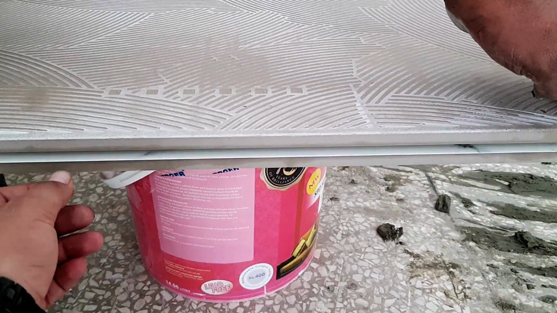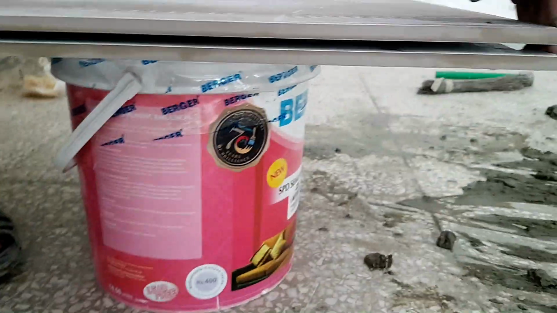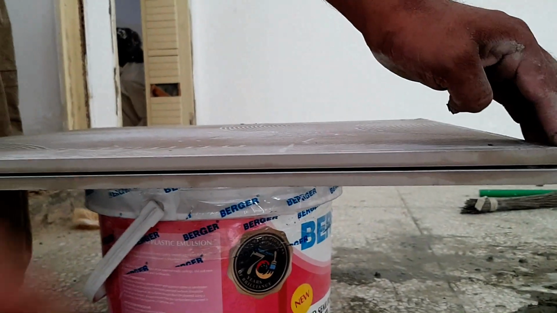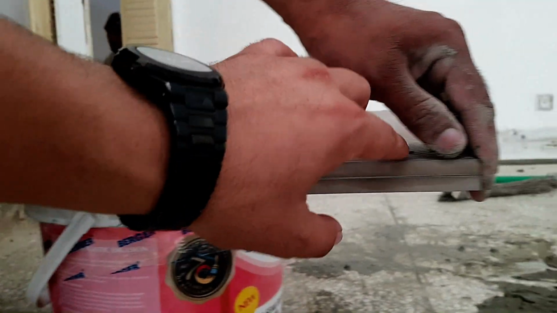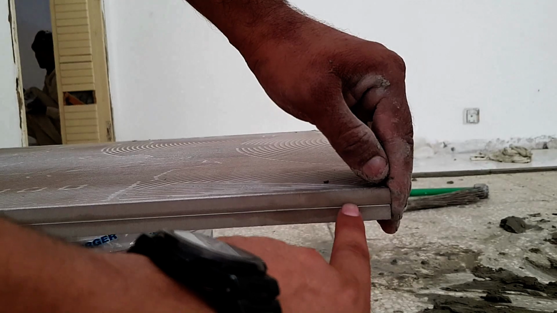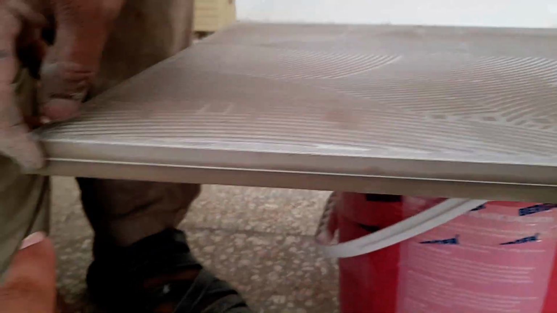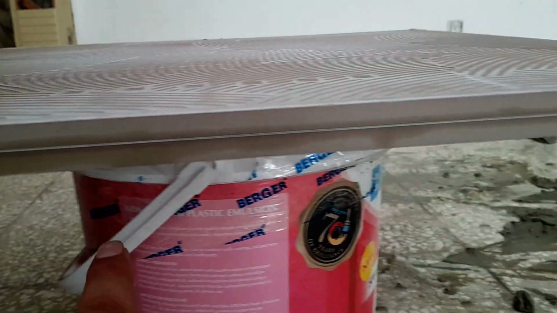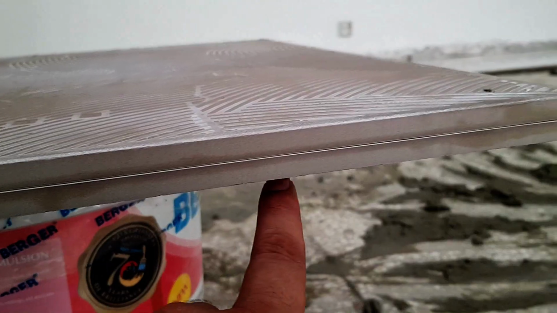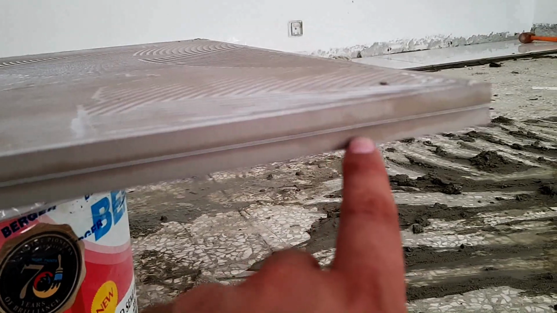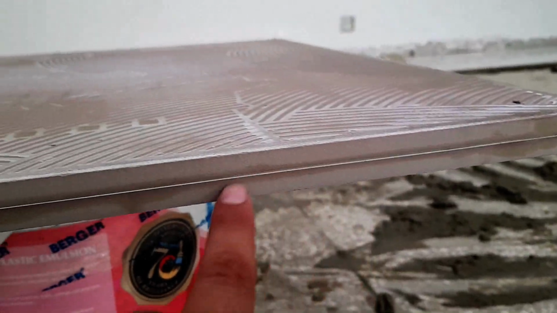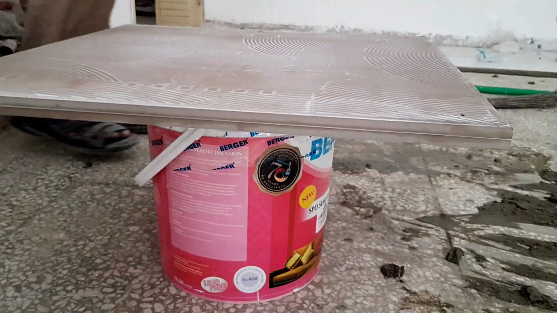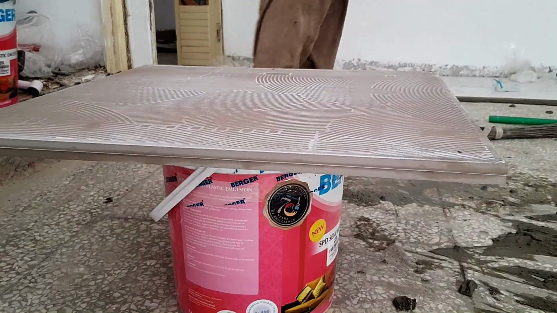Now you have to check whether it is leveled or not. So check this. Now look at this. It is same here. It is same here, and everywhere you can see that this line is straight. No up down is here. So this is how you can check the level of this tile.